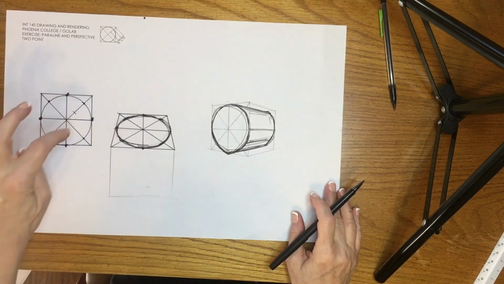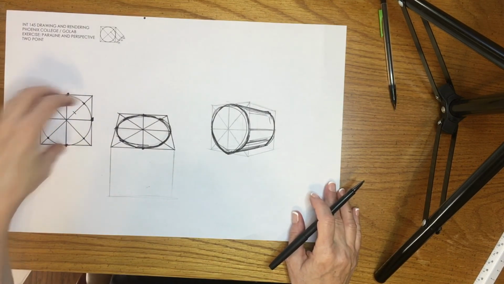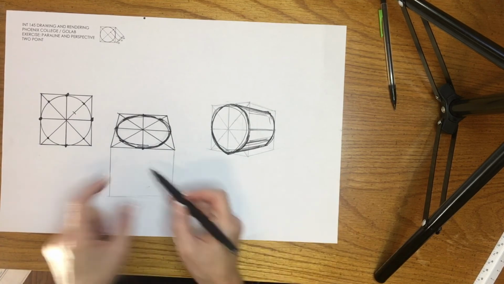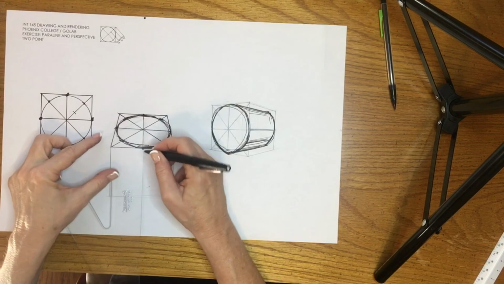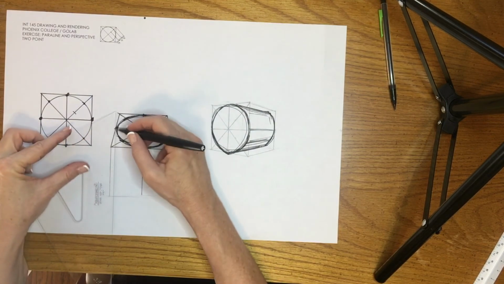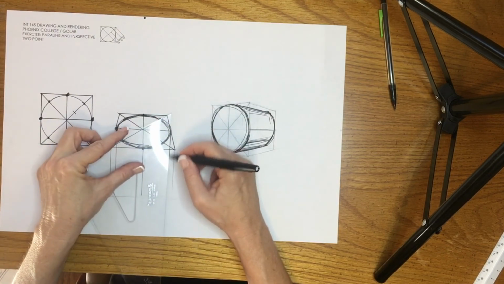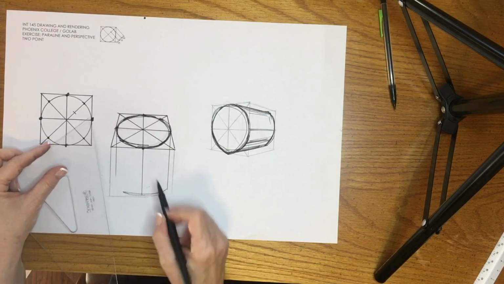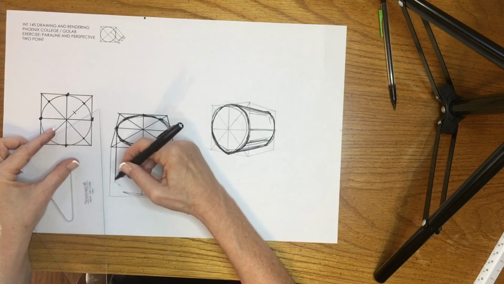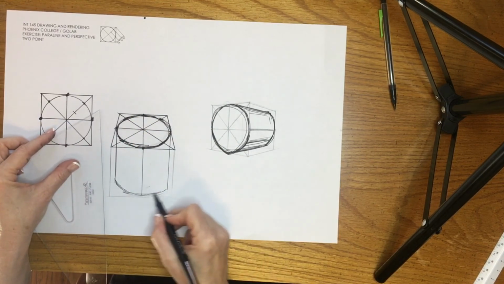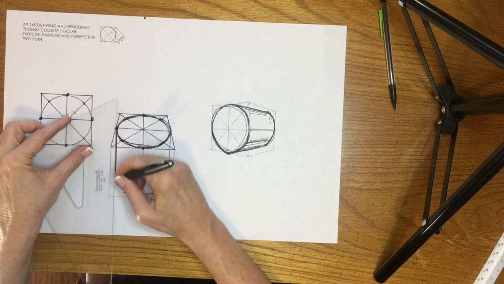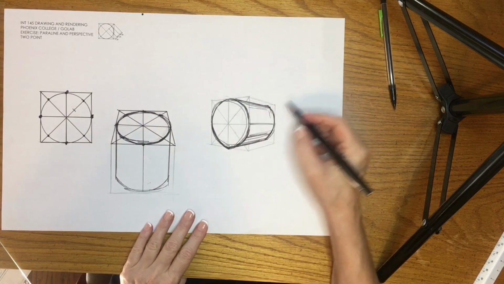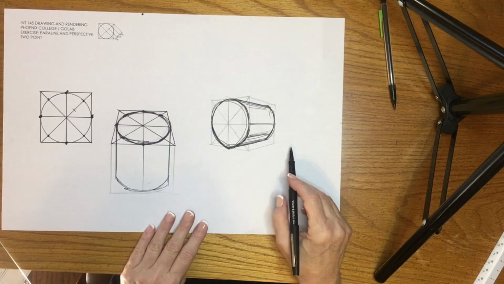I'd like you to draw a two-dimensional square with a circle. Then I would like you to try to draw that ellipse in a 1-point perspective. It's going to follow that same idea down here. And then draw an ellipse in that 2-point perspective.